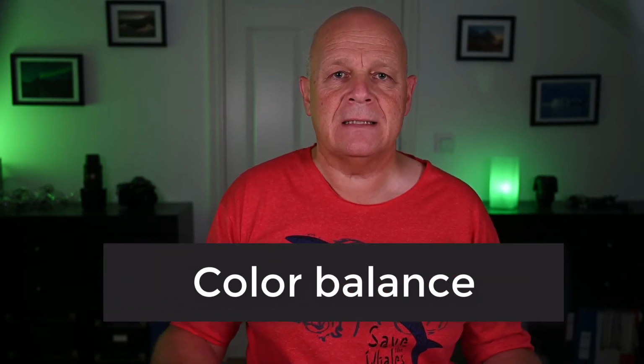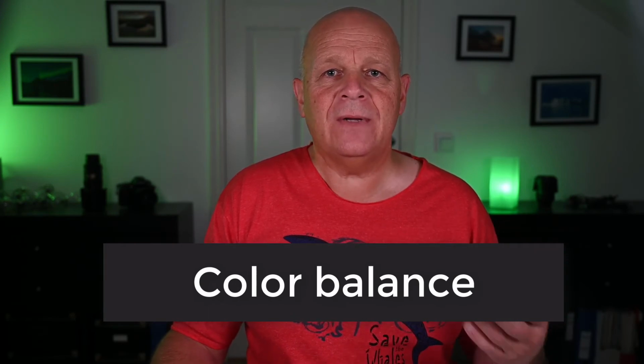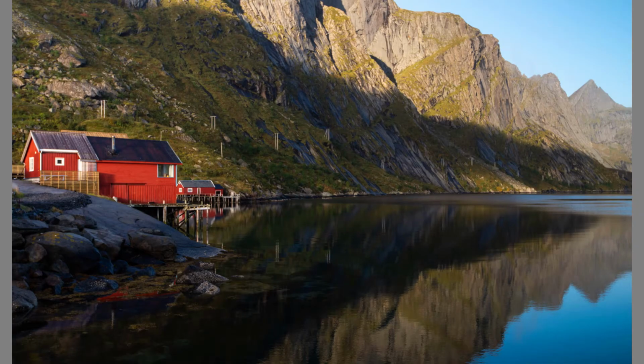There is a third type of balance I will briefly cover, and it's color balance. It's another interesting way to create an informal balance using colors. Like in this example, the red house draws the eyes immediately, but it's counterbalanced with the blue color of the sky and the water, and also the green and yellow colors in the mountainside.